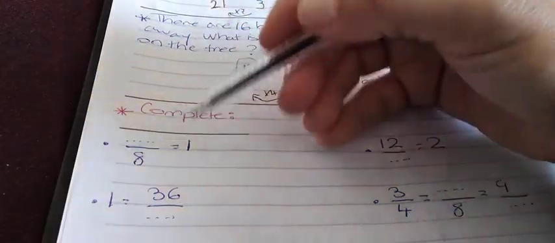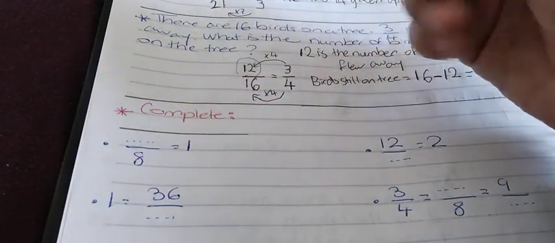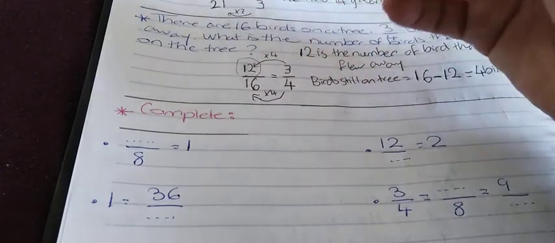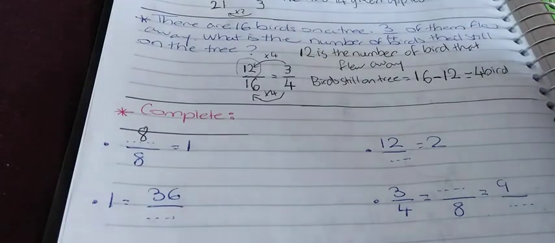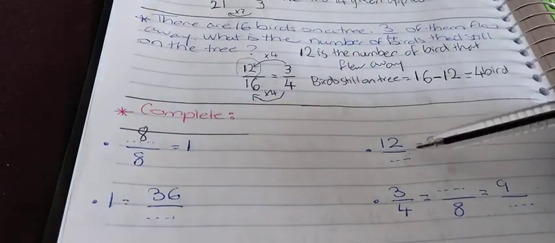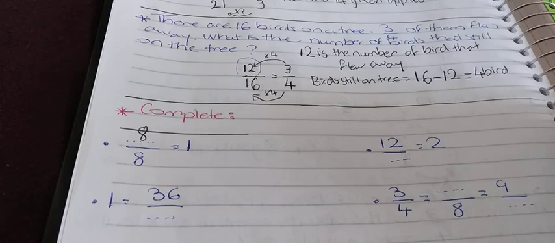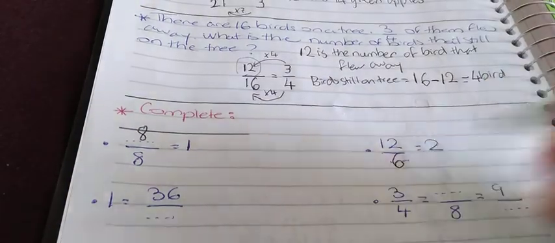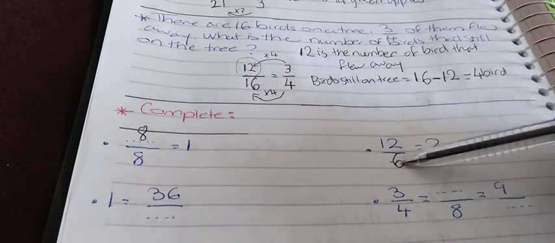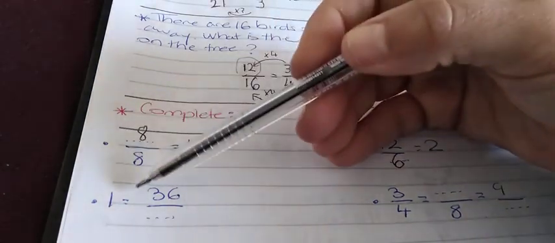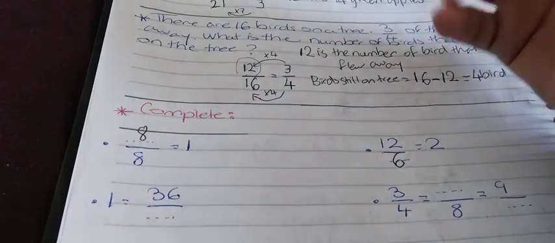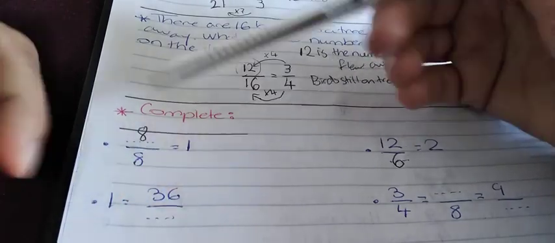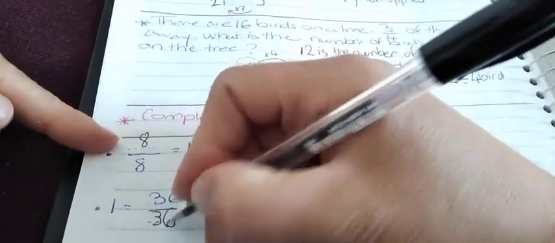Which number over 8 equals 1? Yes, remember my friends, if the denominator and the numerator are the same, the answer will be 1. So 8 over 8 equals 1. 12 over what equals 2? 12 over 6 equals 2, right? If we divide 12 by 6, it is equal to 2. 1 equals 36 over what? Yes, 1 is equal to a fraction when the numerator and the denominator are equal. So 36 over 36.